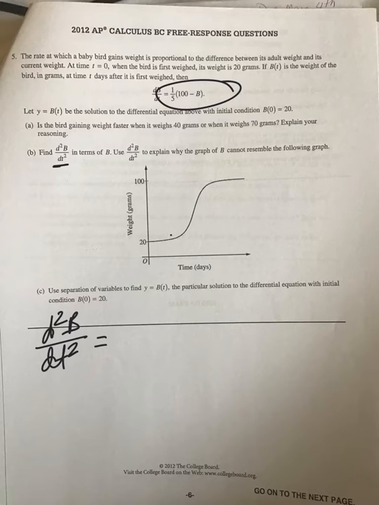So that becomes 1/5, which is just a constant, times the derivative of 100 minus b. Well, that's going to be negative the derivative of b, that's dB over dt.